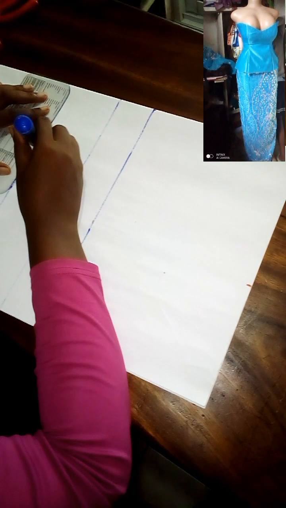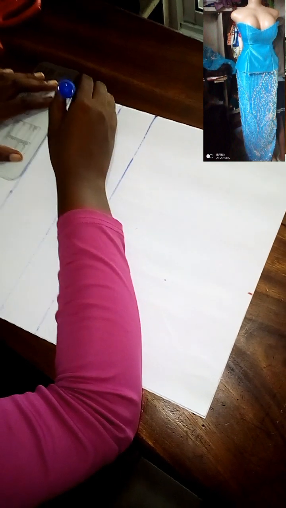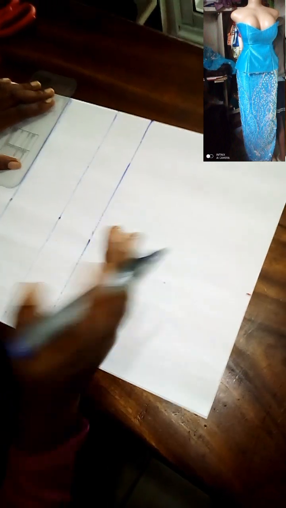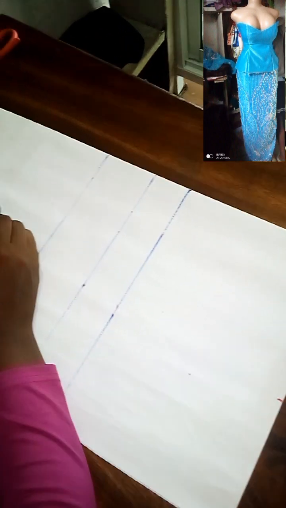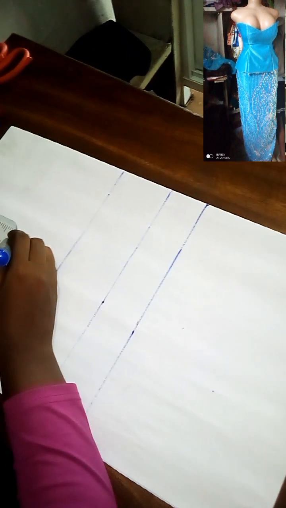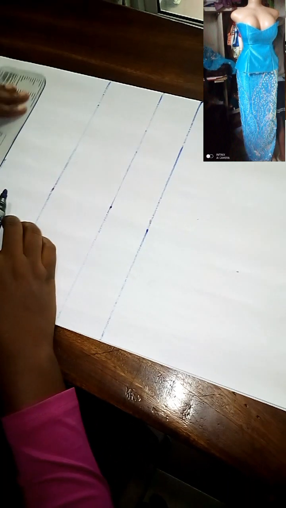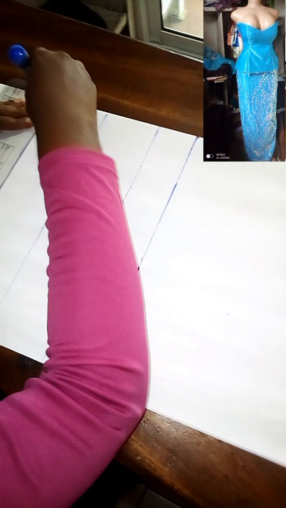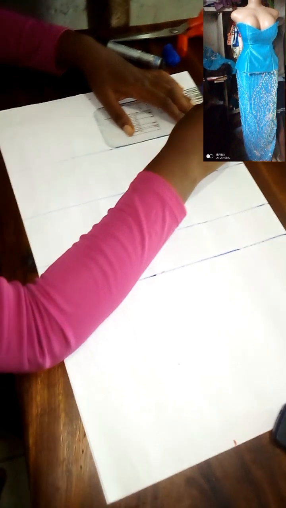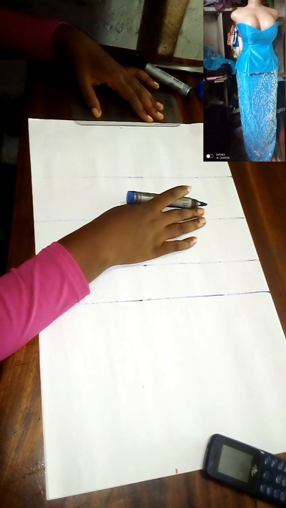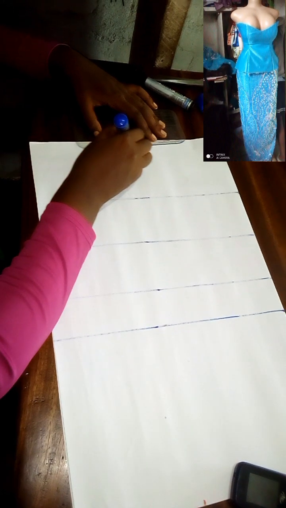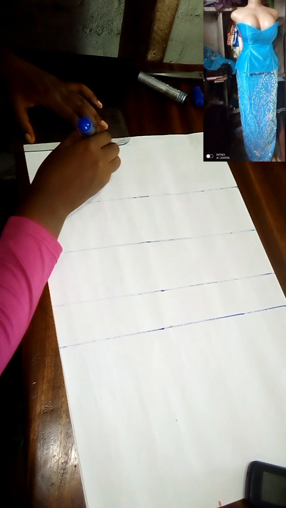Just as you can see, I'm using the ruler. I'm not using the curves and the straight line rulers. I just want to tell you that you can use whatever is available to start. Don't wait till you have all the curves, the measurement rules, special things. Just use what you have to start.